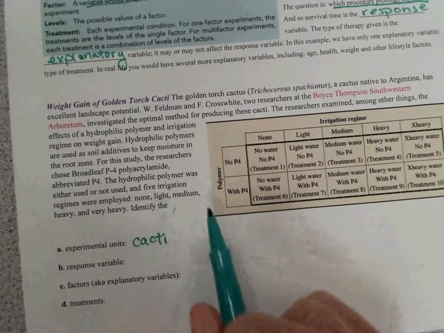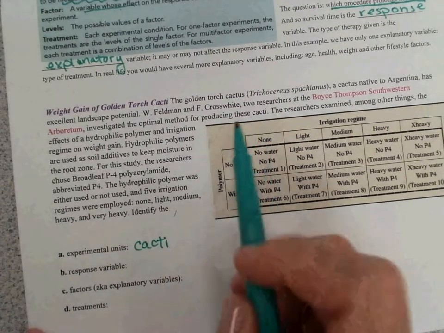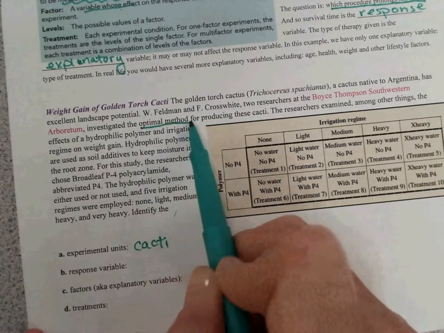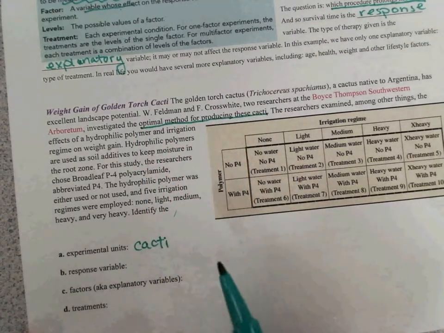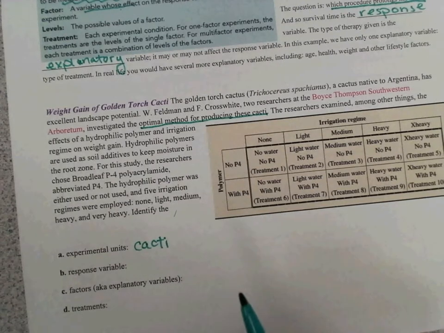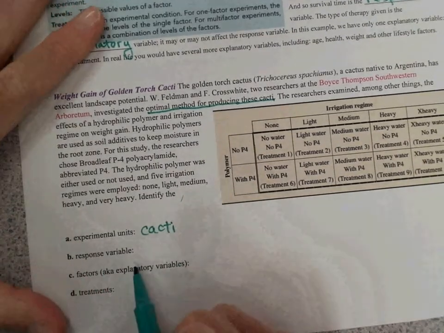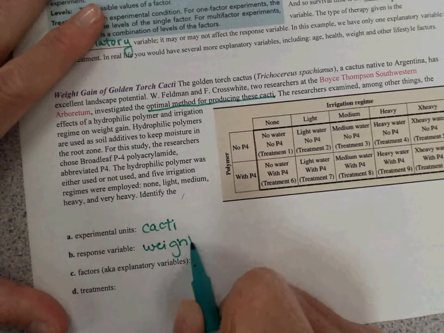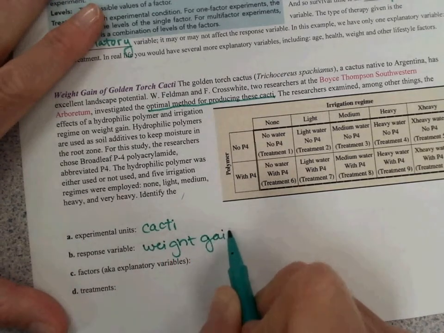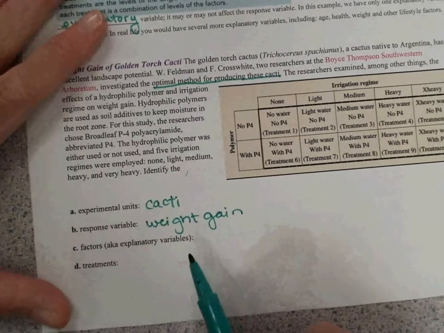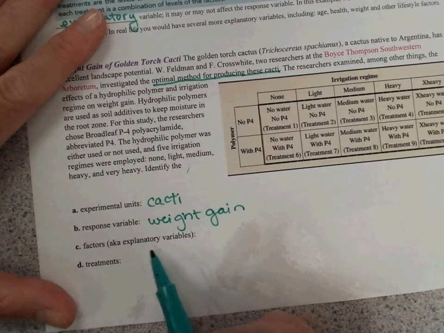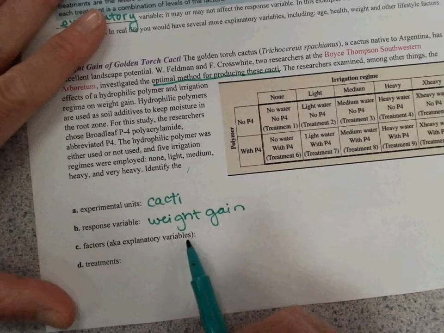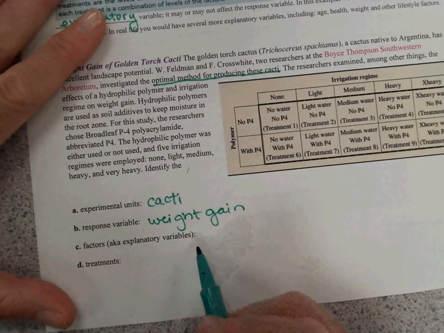so the response that we're looking for, their aim, optimal method for producing the cacti. So they want larger cacti. So the response variable would be the weight gain. Factors or explanatory variables.